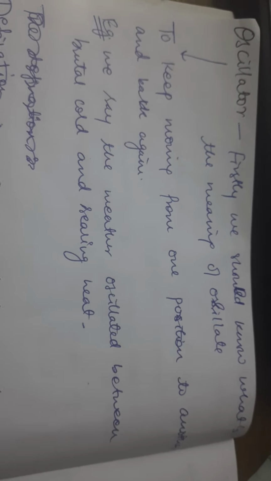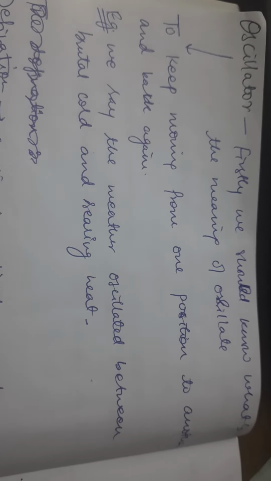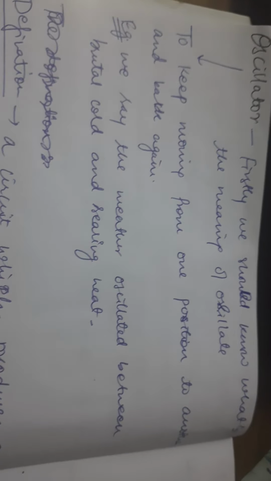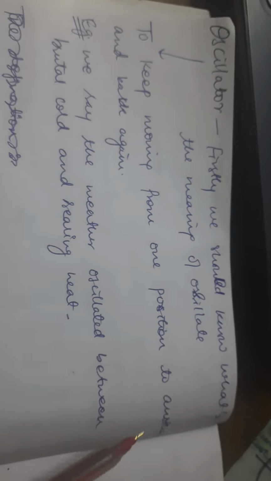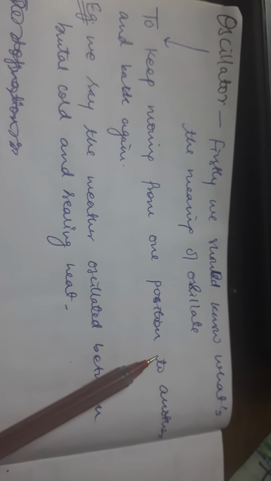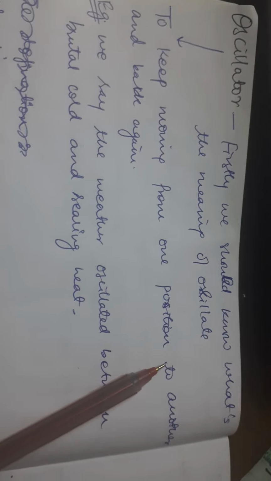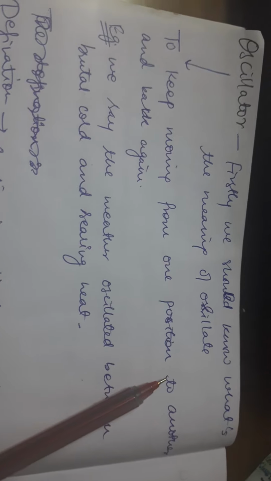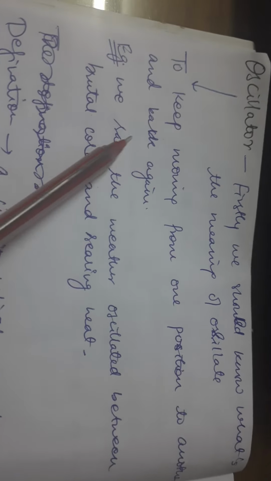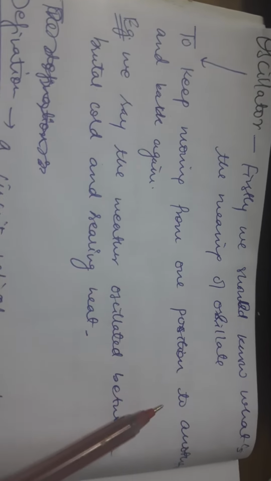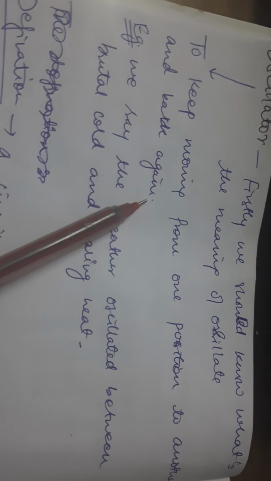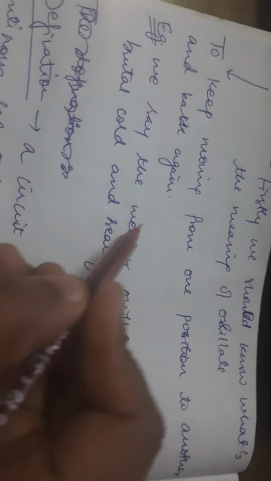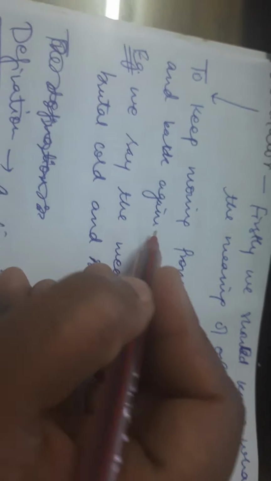Hello everyone. So this is a very brief video on oscillators. For that, we first should know what an oscillator is, the meaning of the word oscillate. Oscillate means to keep on moving from one position to another and back and again. For example, you can say a pendulum.